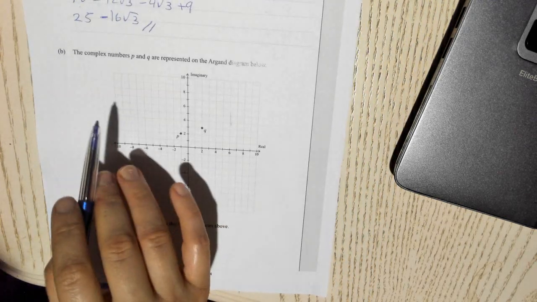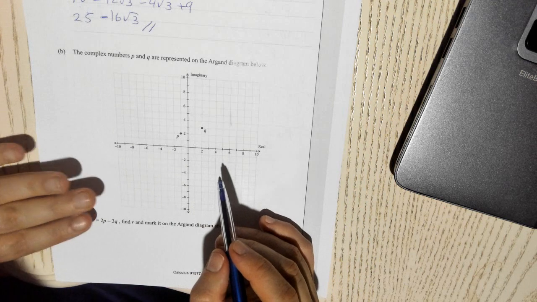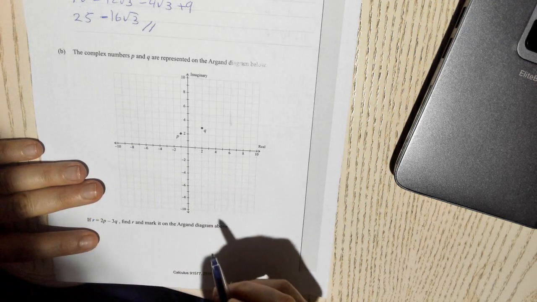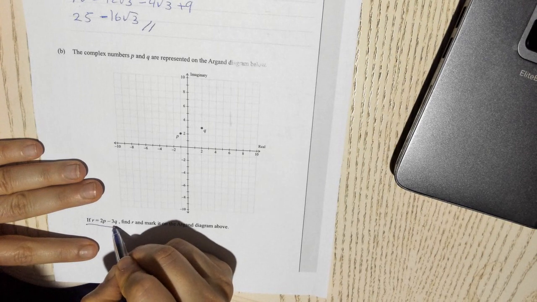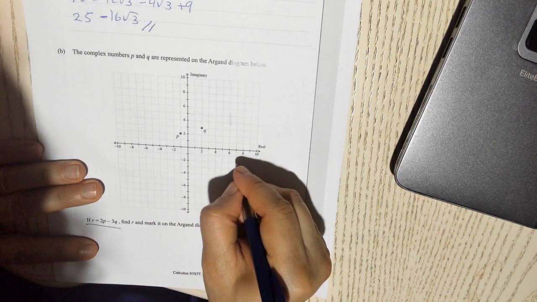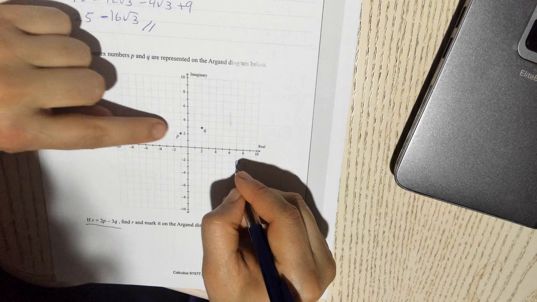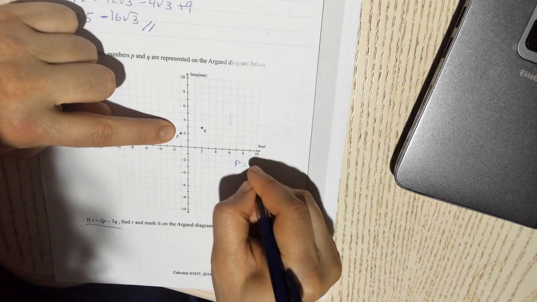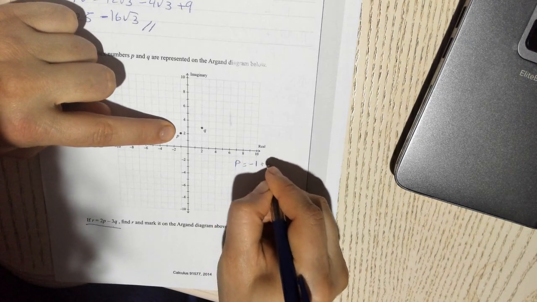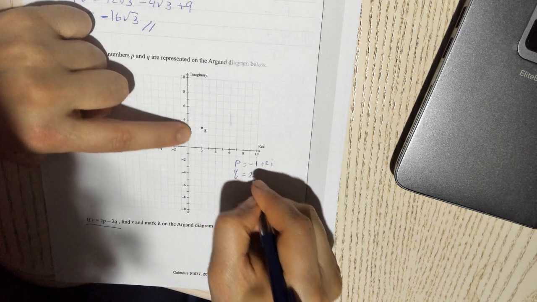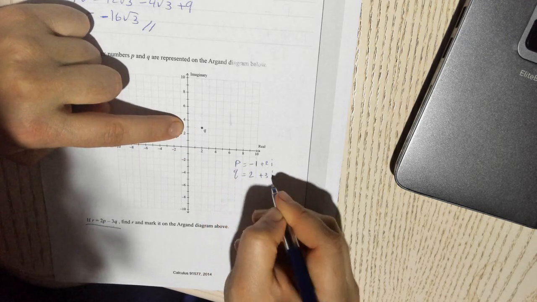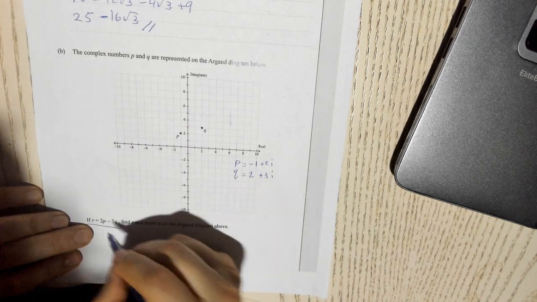Okay, so the next one is here. It's similar to the questions before. You need to find 2p minus 3q. So you've got the p. The p is, looking at this one here, negative 1 plus 2i, and the q, the real part is 2, the imaginary part is 3i. Now I'll substitute in this formula.